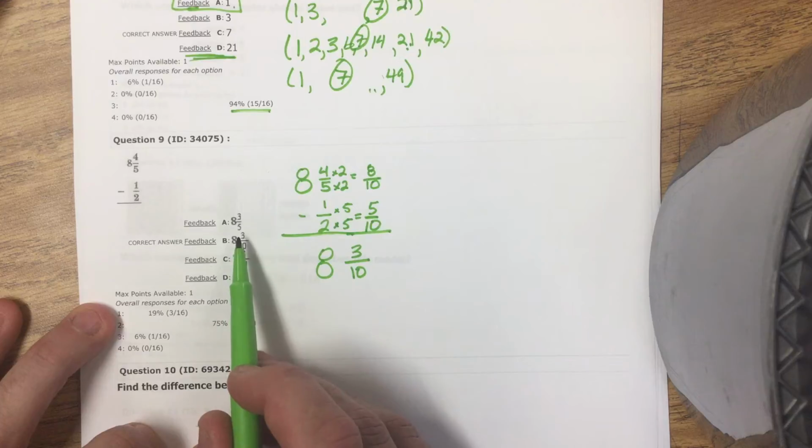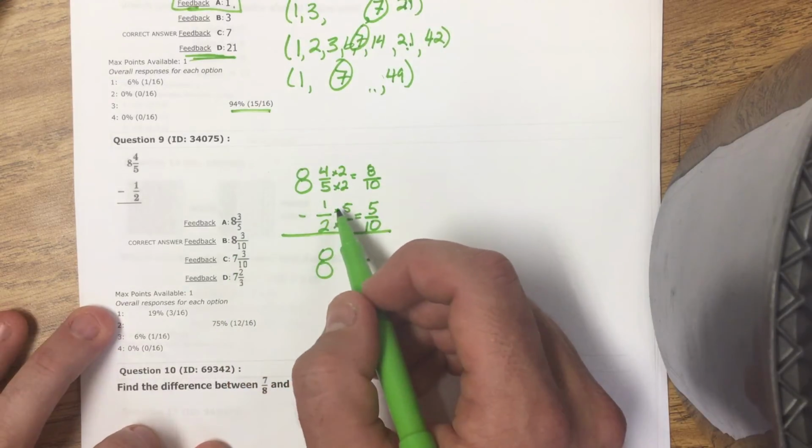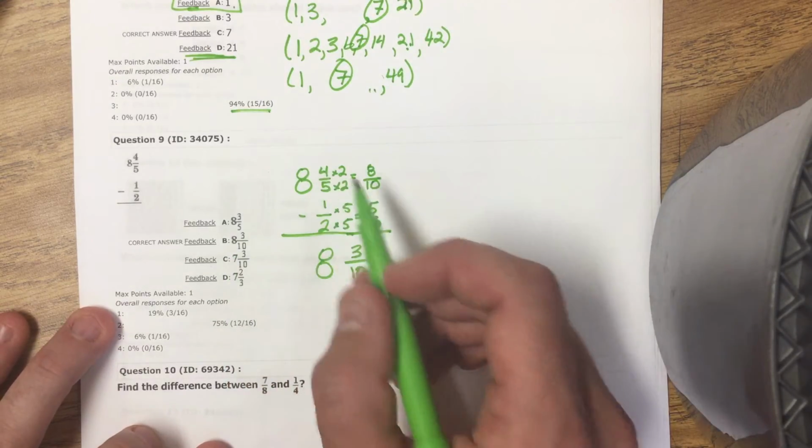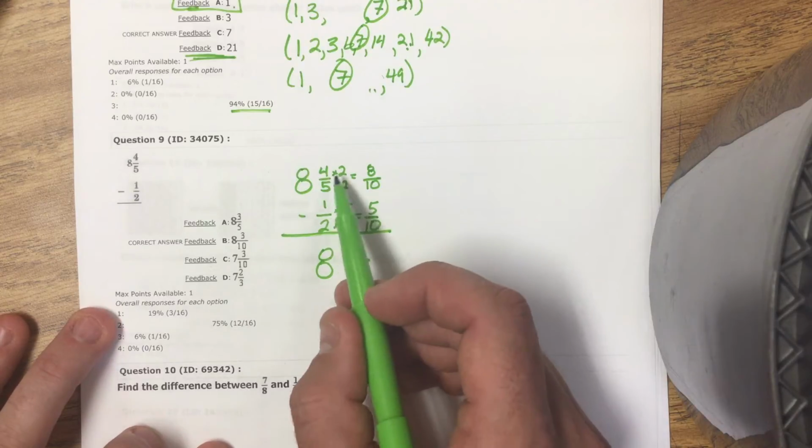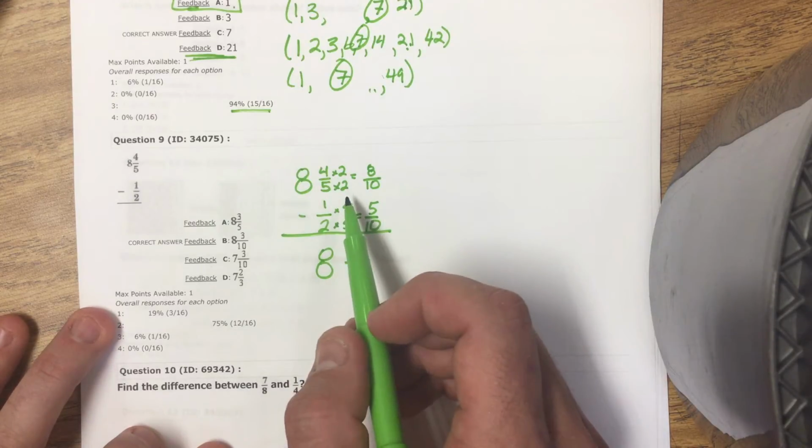8 and 3/5. I don't know. I think that you took away like 1/2. You just took 1 from there, I guess. I'm not really sure, but that doesn't make any sense.